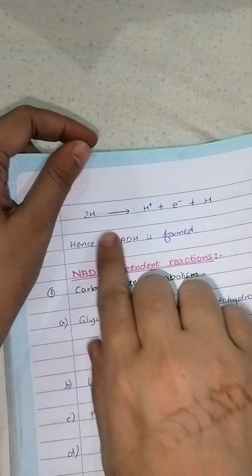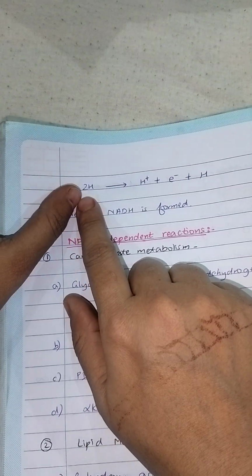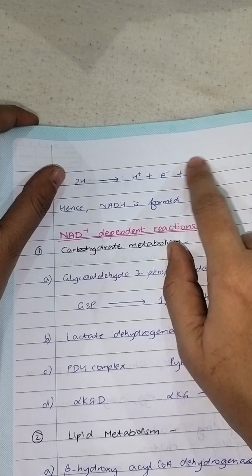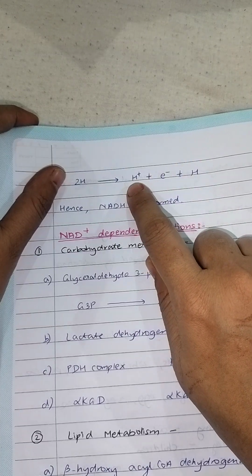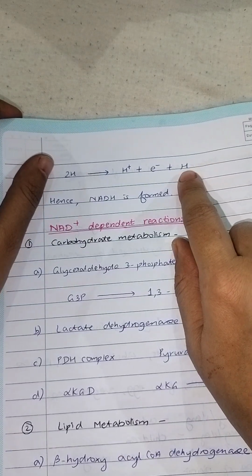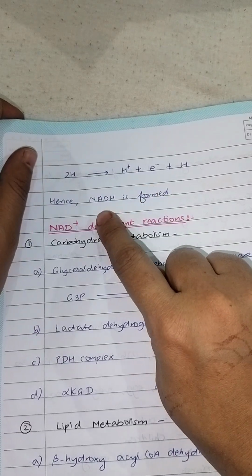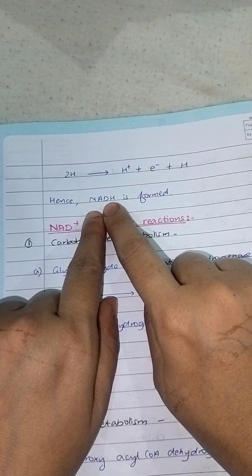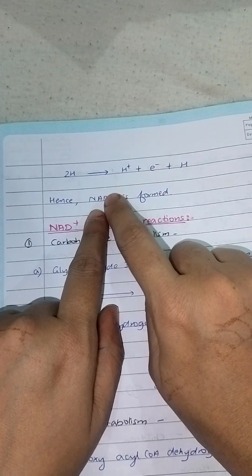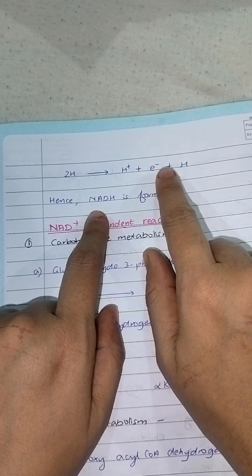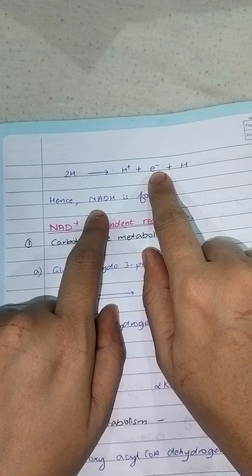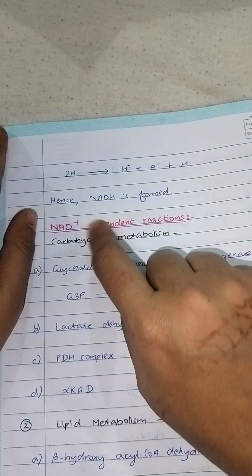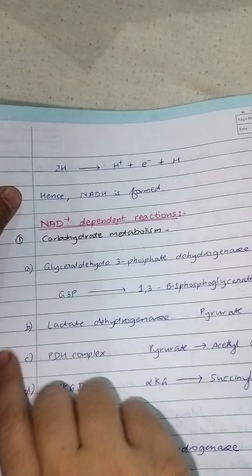I have written here. So what happens during reduction? A hydrogen pair is broken down: one hydrogen atom complete, and one hydrogen ionized into H plus and e minus. This hydrogen atom is accepted, and NAD plus becomes NADH. So one hydrogen and one electron are accepted, the positive charge over NAD plus is neutralized with this electron, and one H plus ion is released into the medium. This is the whole reaction which takes place during reduction.